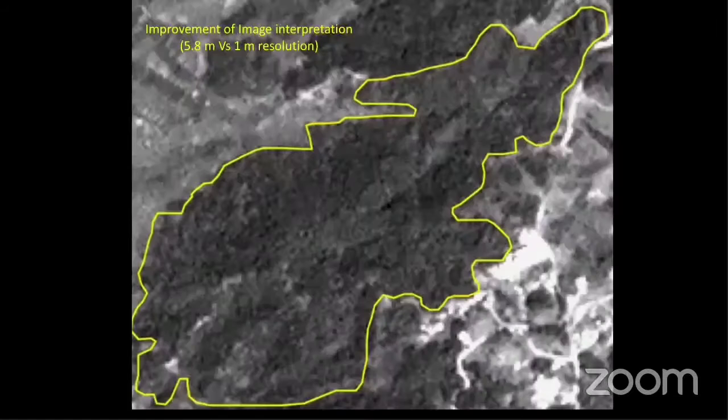Here, one example is, if we use satellite data, what type of satellite data should we use? Here, satellite data is there. If we see, this is our 5.1 meter resolution. Earlier we used to use 5.1 meter resolution. This is one for a reserve forest of Meghalaya, where my center is located. Here, of course, the black tones are forest area.